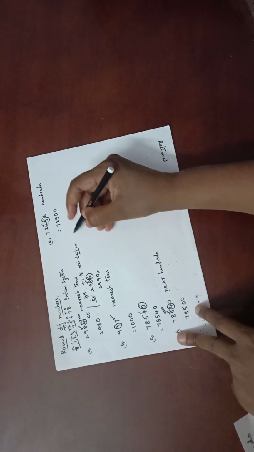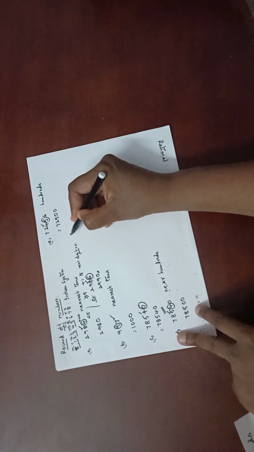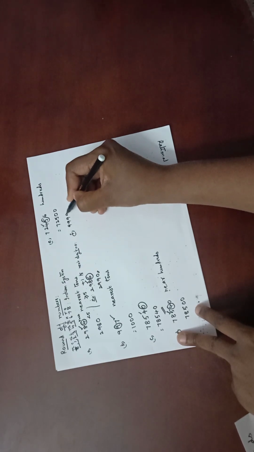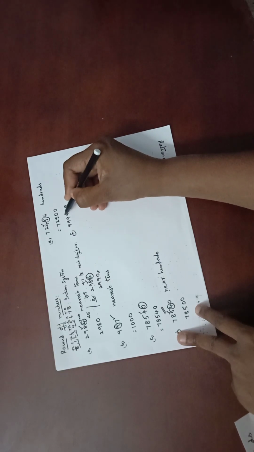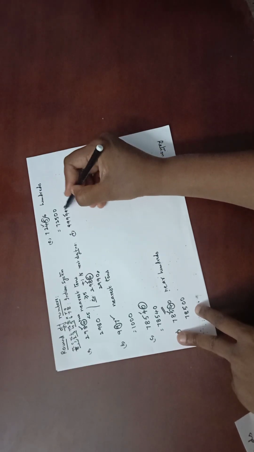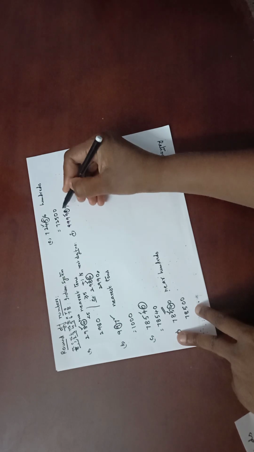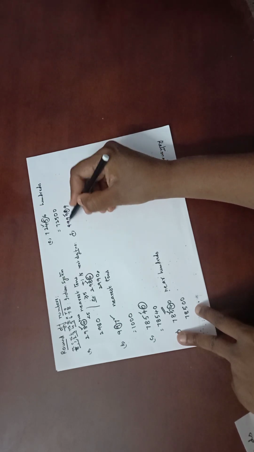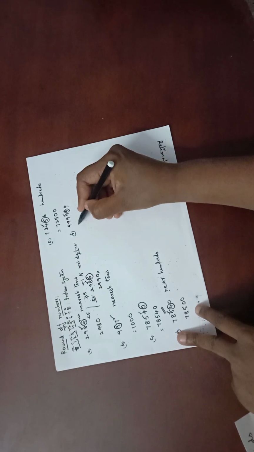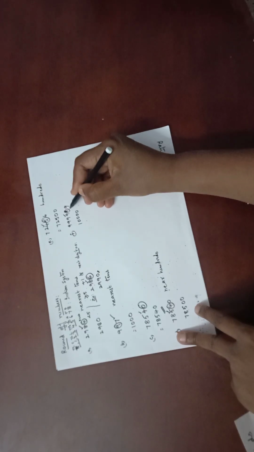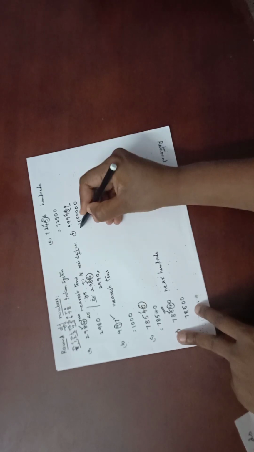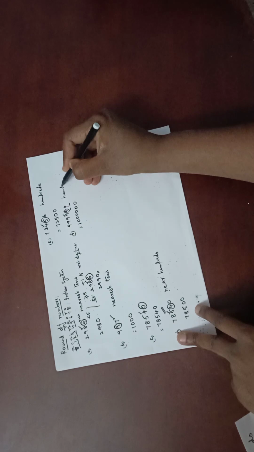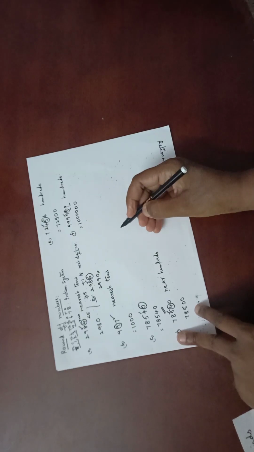Okay, now we will see one more example. If the problem is like this, nearest hundreds, you should check this digit. This is more than 5, so add 1 to the previous number. So 9999 will become 1 followed by 4 zeros, and these two will become zeros. Okay, this is also nearest hundreds.